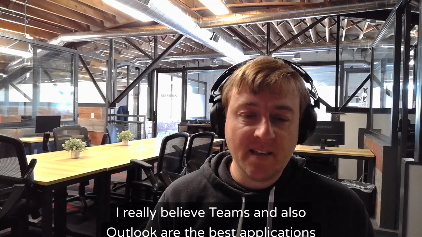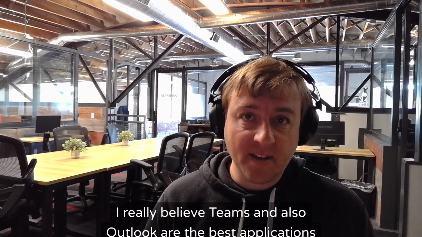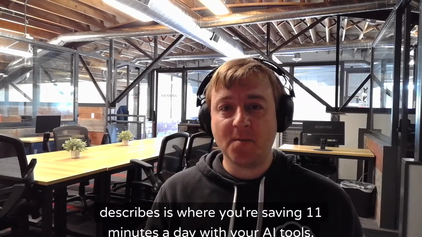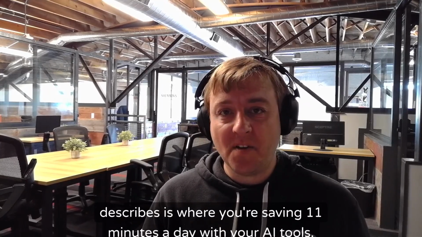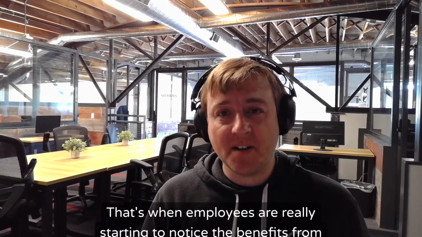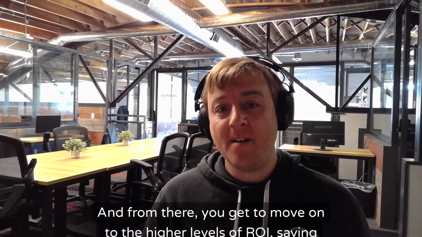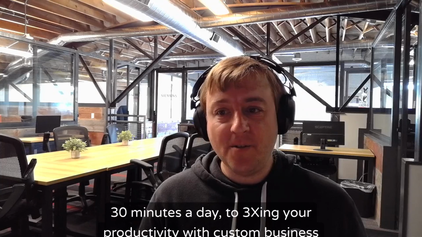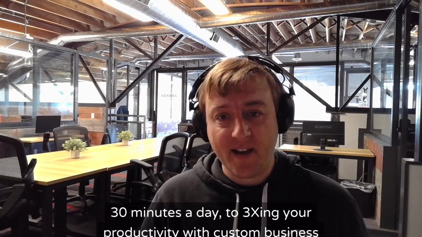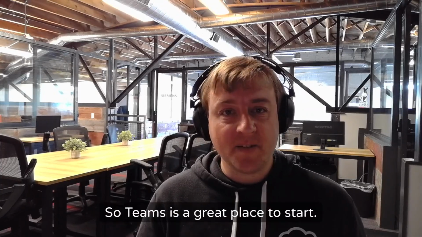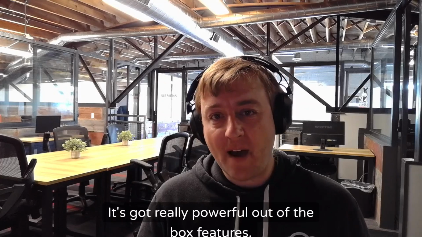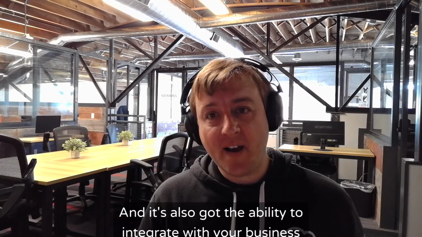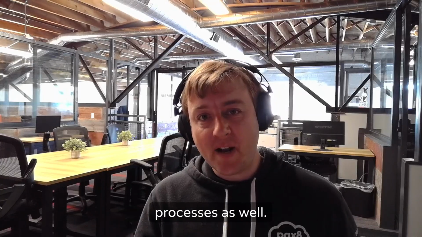I really believe Teams and also Outlook are the best applications for you to get to that 11 by 11 tipping point, which Microsoft describes as where you're saving 11 minutes a day with your AI tools. That's when employees are really starting to notice the benefits from it. And from there, you get to move on to the higher levels of ROI, saving 30 minutes a day to 3xing your productivity with custom business processes. So Teams is a great place to start. It's got really powerful out-of-the-box features, the ability to get more insights from your meetings, and it's also got the ability to integrate with your business processes as well.